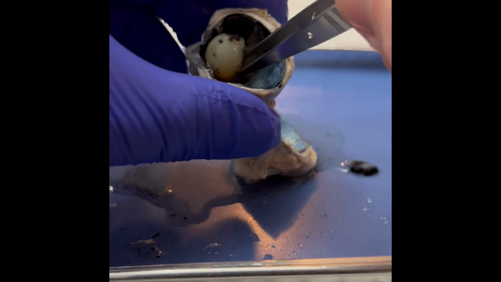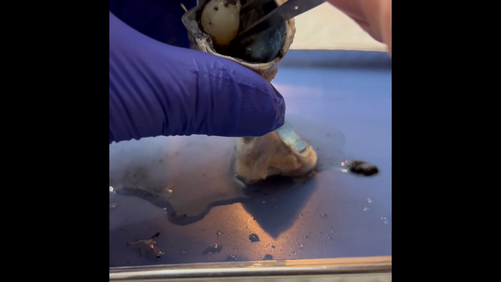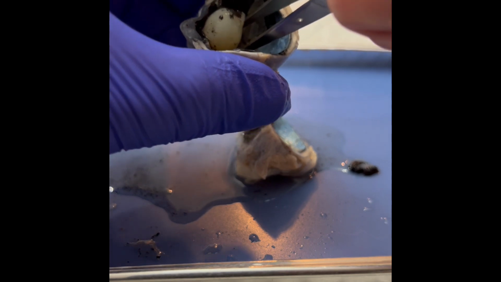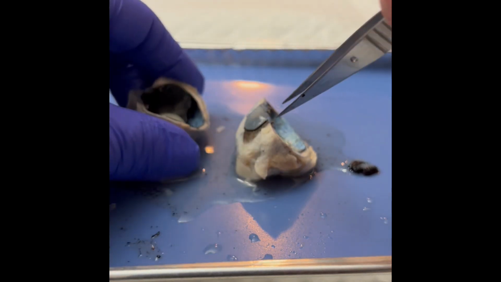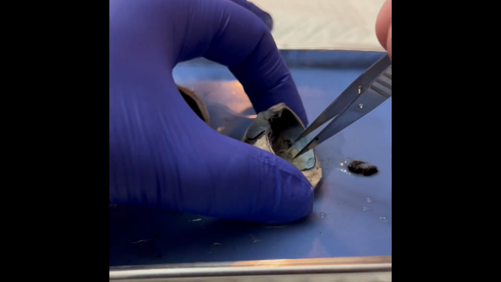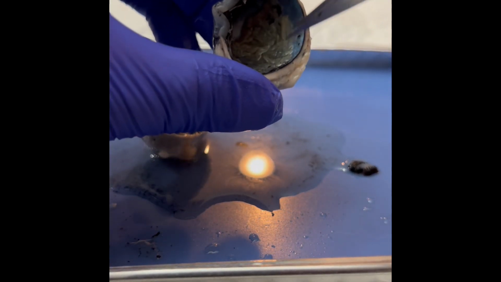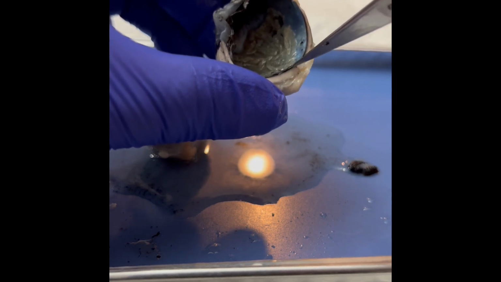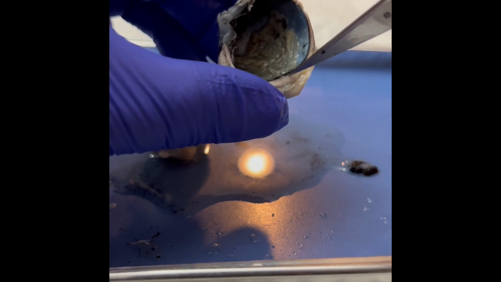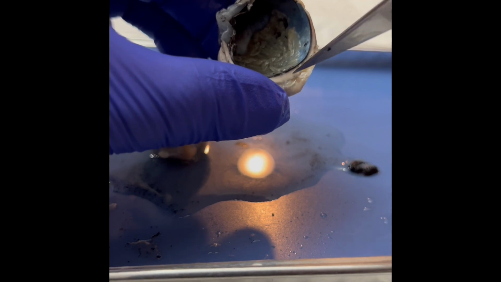The lens is this little ball right here. It's the lens. And then the retina is back here. That's where the photoreceptors are. And then the choroid is directly behind the retina.